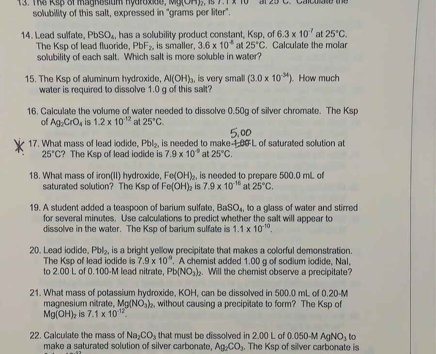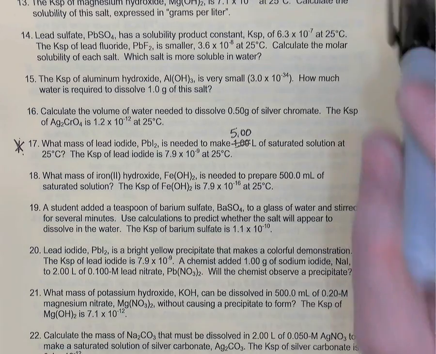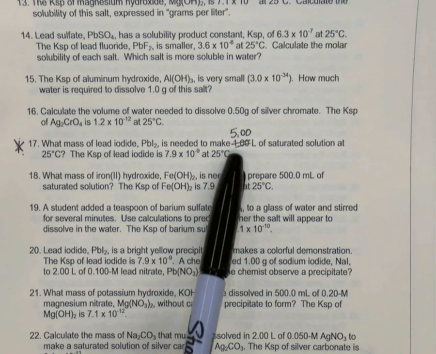Alright, in this video we're going to take a look at a review for the solubility unit test and/or for the solubility portion of your final exam. We're going to look at a handful of questions from the yellow supplementary problem booklet. So question number 17 we'll start with, and you'll notice I've made a small change in the question.